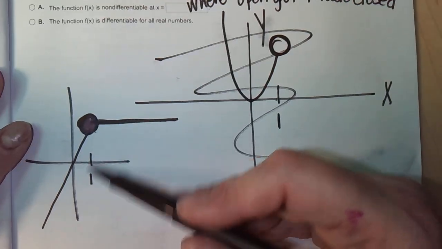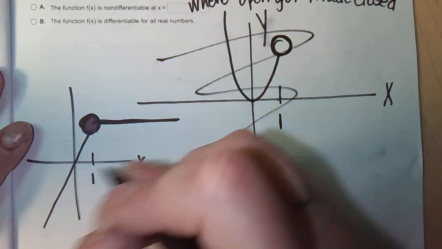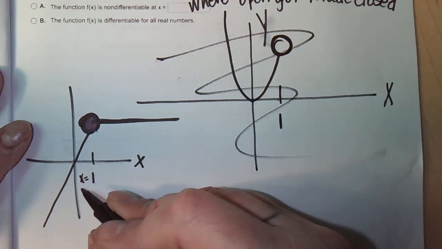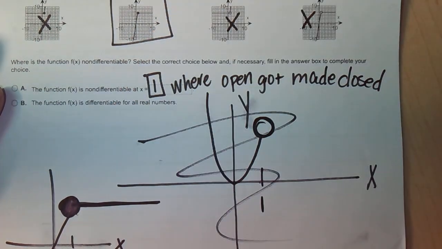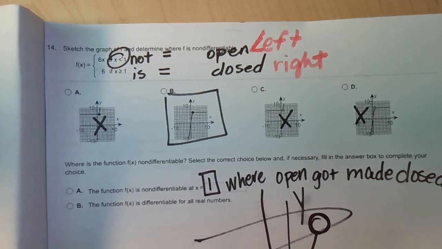So, where did our open dot get closed? It was at x equals 1. Hey-o! Okay, good. And don't forget, we are going to omit number 13 because it was too long.